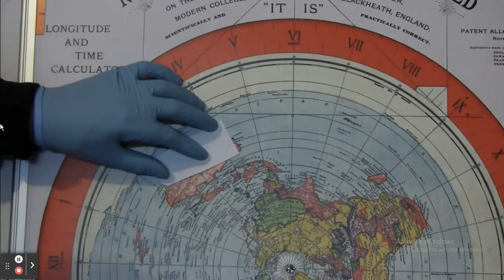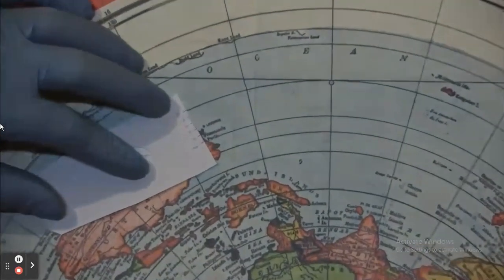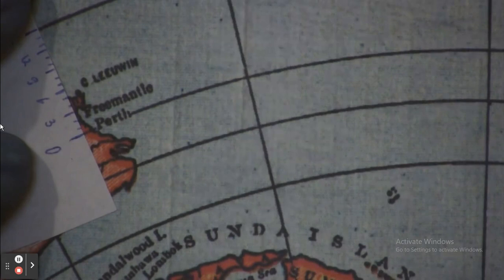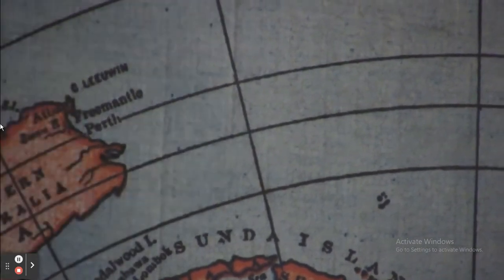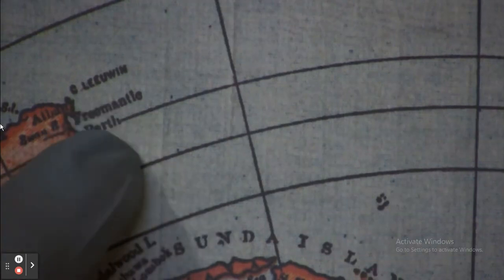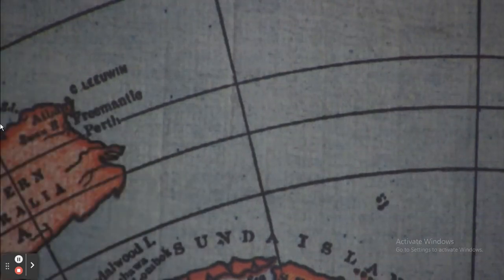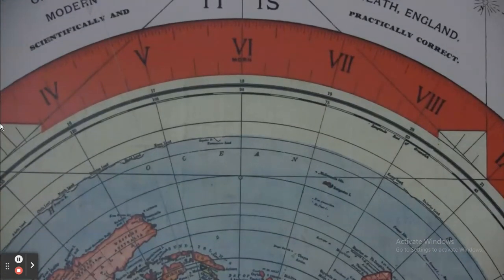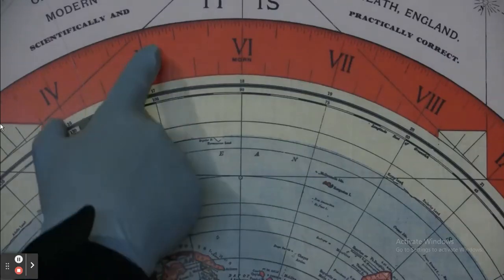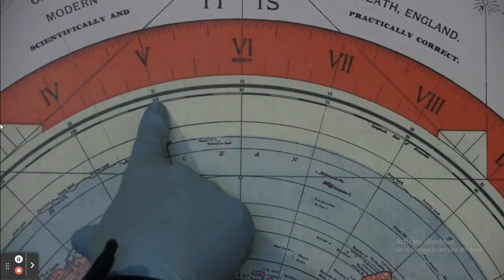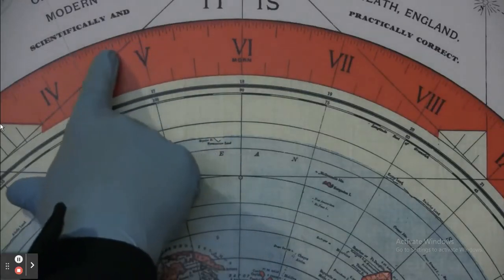Let me zoom in so you can have a better look. So it's somewhere between 1.5 and 2, but for the purpose of this demonstration, let's say it's a 2. So from equator to Perth it's 15 degrees, 30, and 2 degrees. So it's 32 latitude below the equator. So if I move it like this, I will reach Perth at around 5, 10. So this is 105 plus 10 degrees.